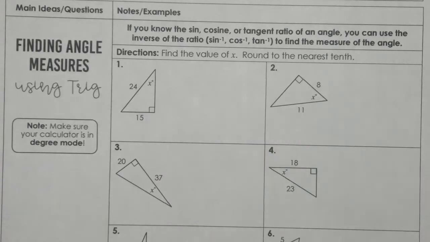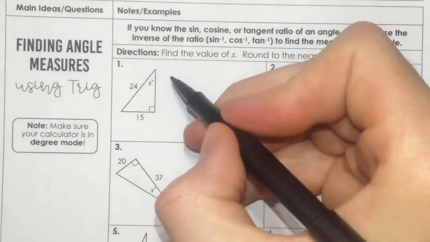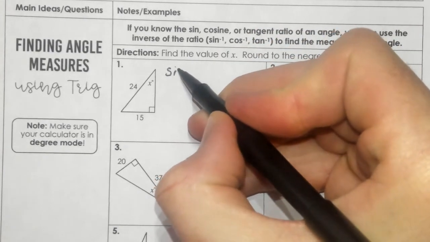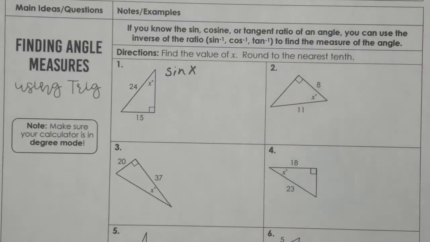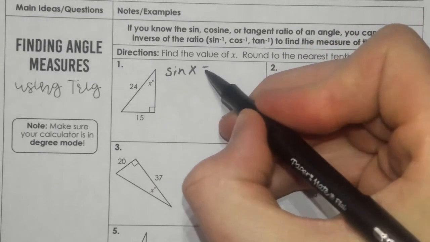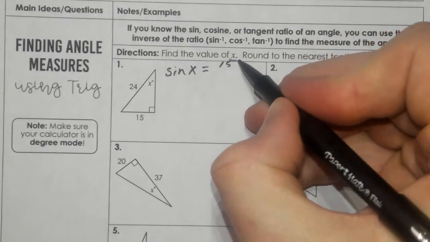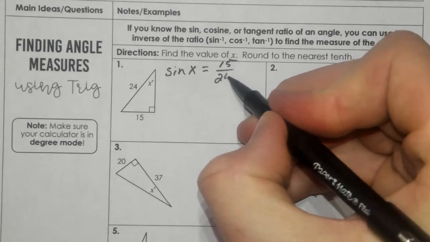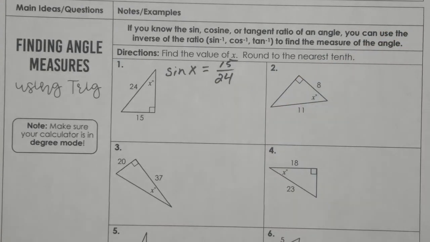So that means it's a sine problem. Sine, opposite, hypotenuse. So I'm going to write sine of x, because that's the unknown, is equal to opposite over hypotenuse. So I have sine of x is equal to 15 over 24.